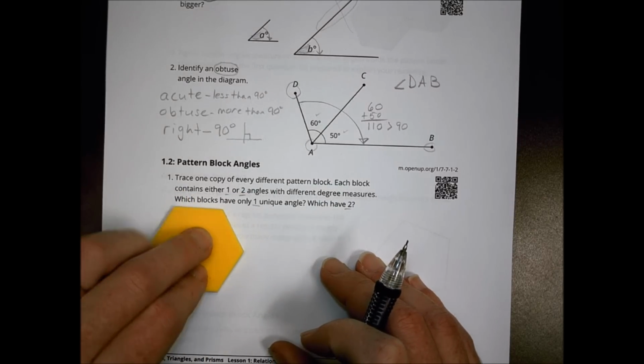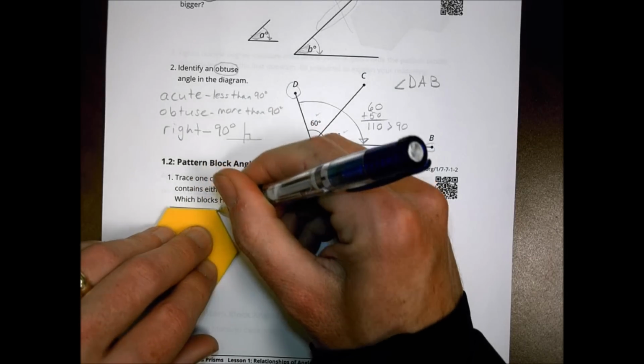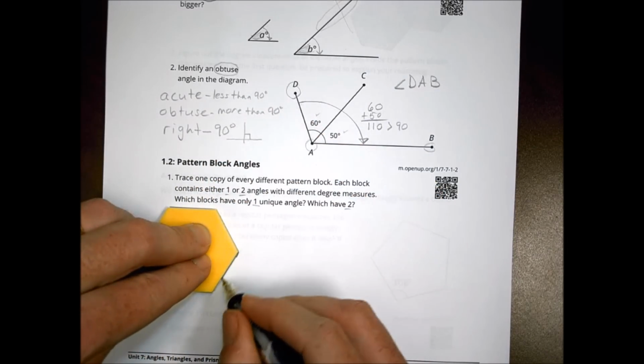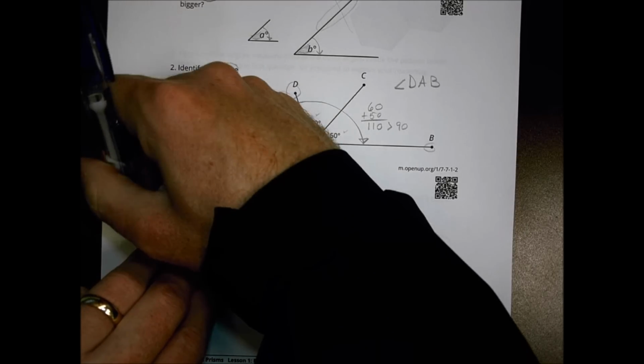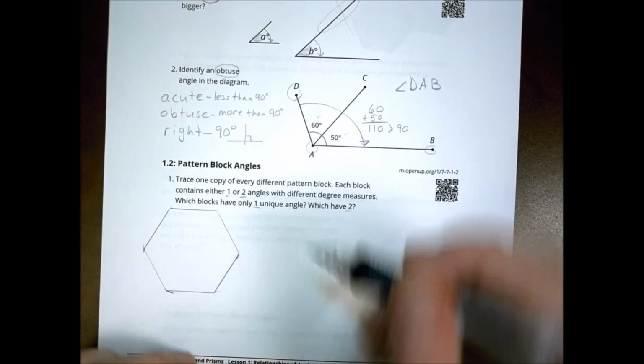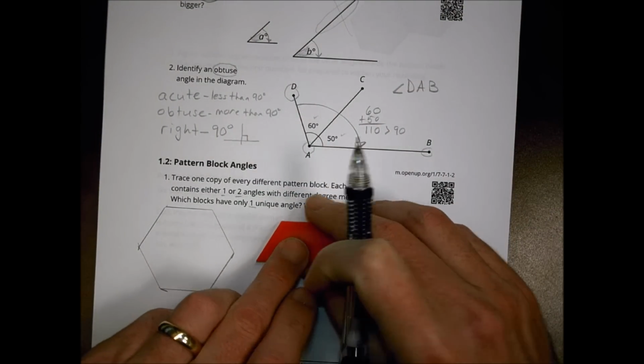So we take a hexagon here, and if we trace this down, I'll just do this with you here. Gonna make my lines. Okay, so there's my hexagon. Okay, I also had a trapezoid.